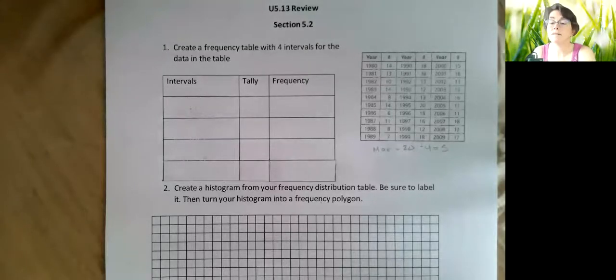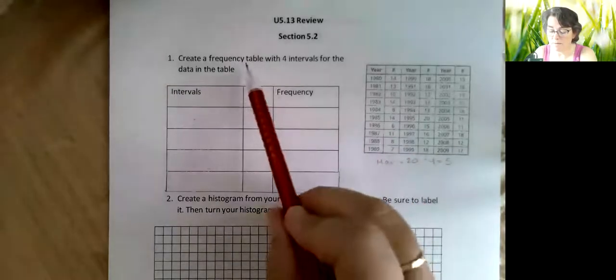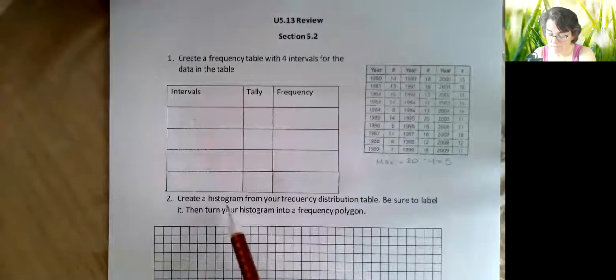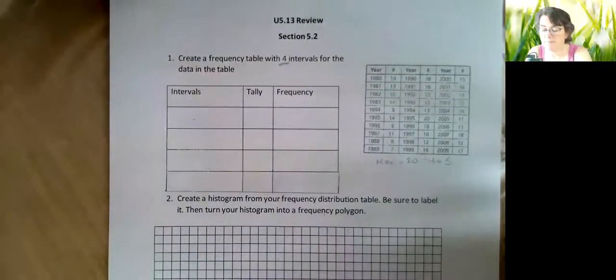Hi there, this is video 513. It is a review of how to summarize your data, and we are going to make a frequency table, and then we're going to make a histogram, and then we're going to make a frequency polygon. So it says we need to make 4 intervals.